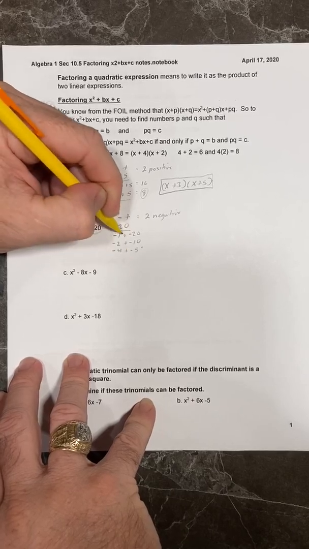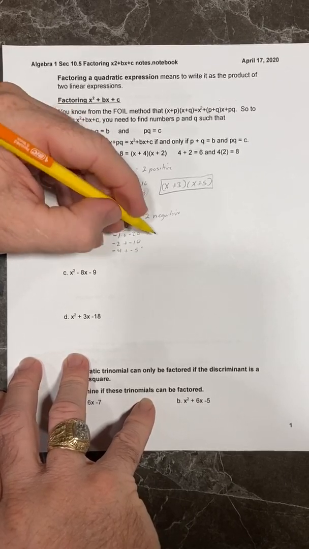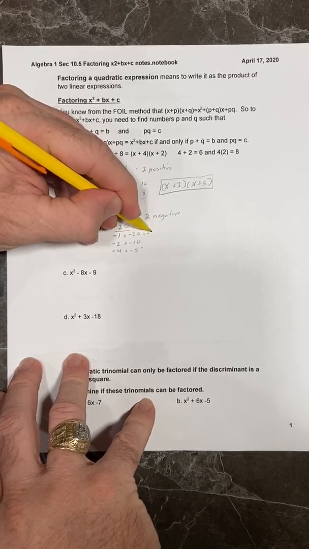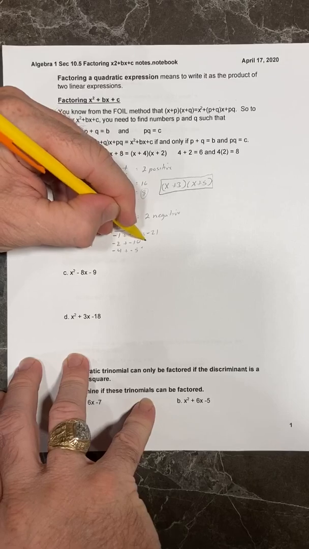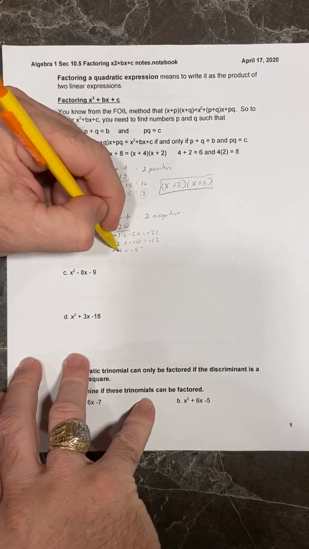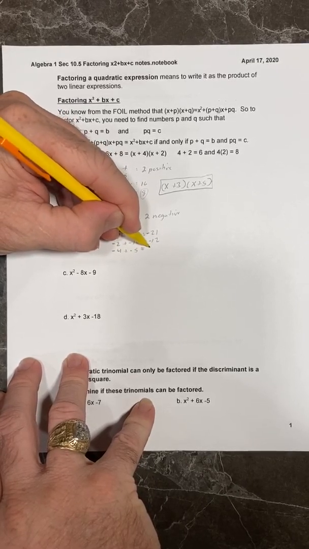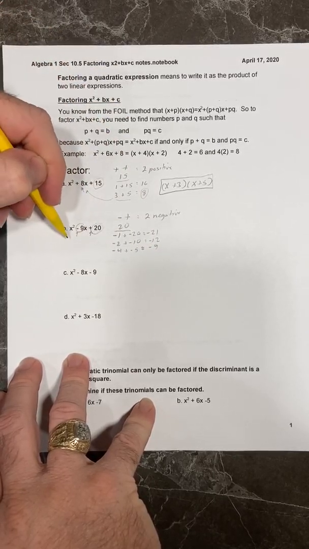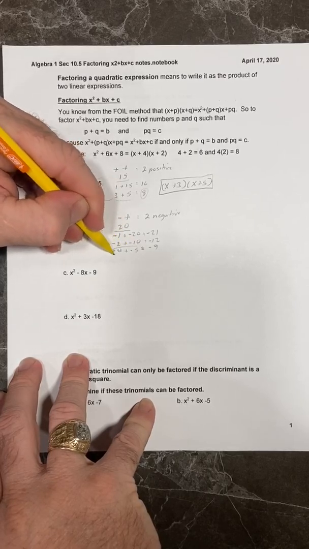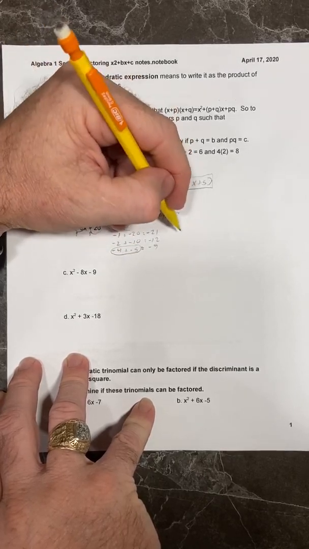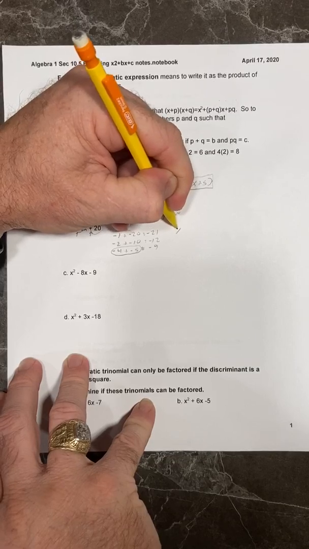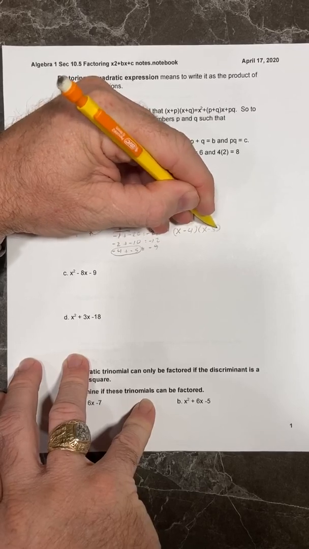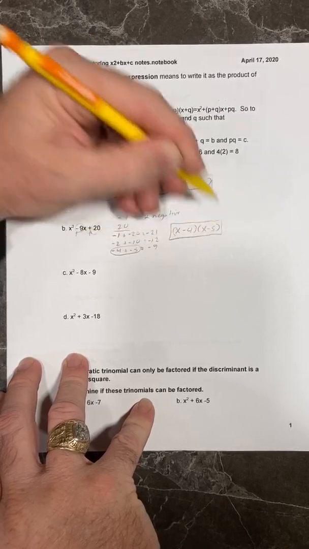And then, so those are the factors that multiply together to equal 20. Then we look to add those together. -1 plus -20 will be -21. -2 plus -10 is -12. -4 plus -5 is -9. And what are we looking for? We're looking for -9. So that means that -4 and -5 are our factors. So x minus 4, x minus 5 is our factored form.